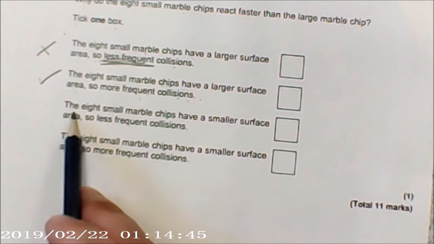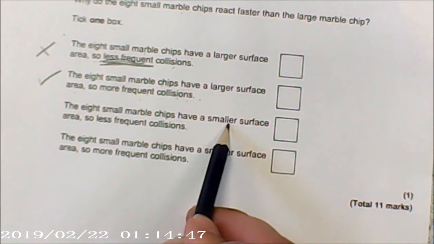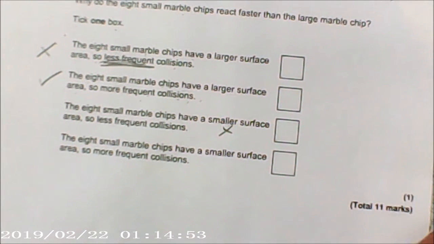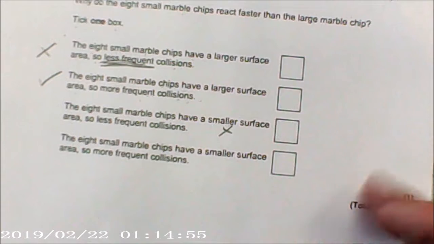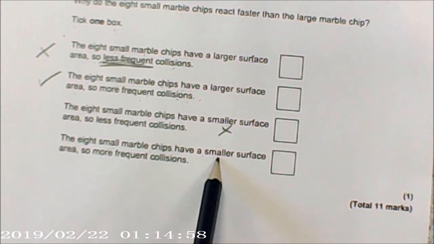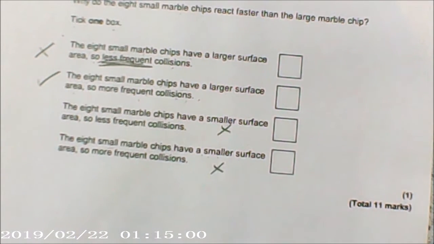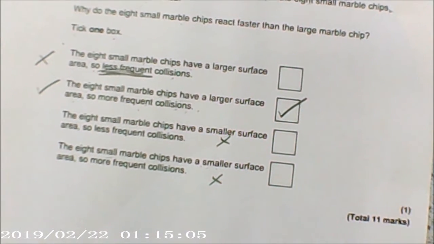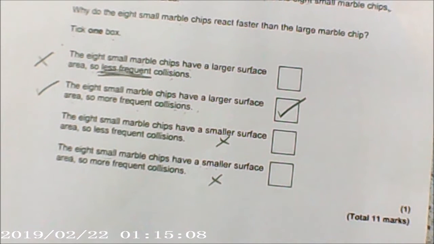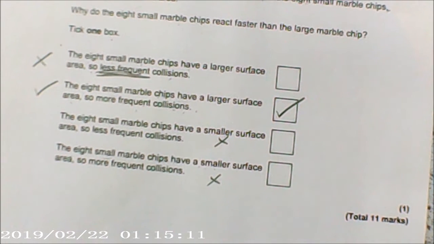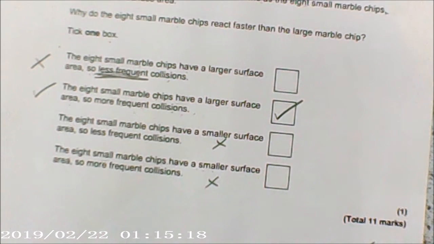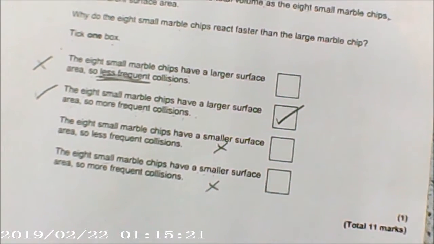But let's keep going. The 8 small marble chips have a smaller surface area. That is not correct, because if you break something down, it will have a larger surface area. The 8 small marble chips have a smaller surface area, so again, that is incorrect. So our answer is the second box down. The smaller chips have got a larger surface area, so there are more frequent collisions. Okay, see how many you got out of 11 on that. Take a breather and we'll come back for question 2.